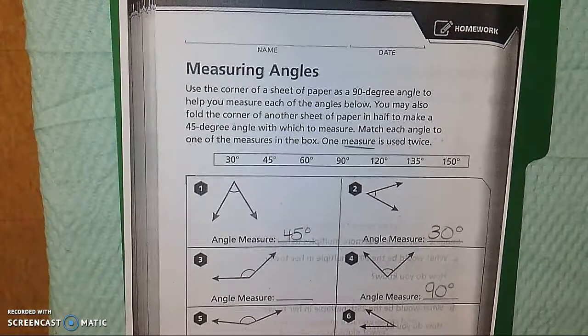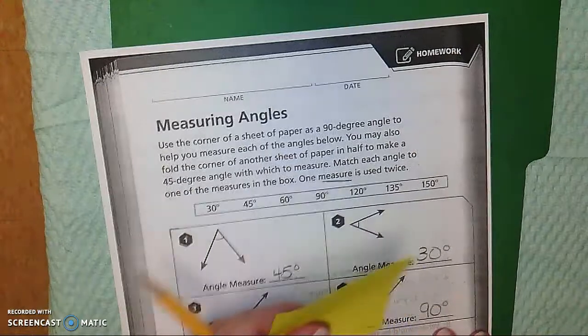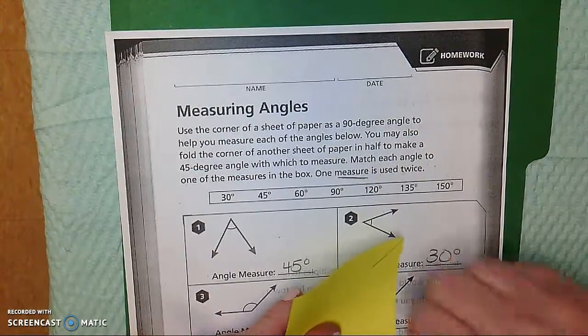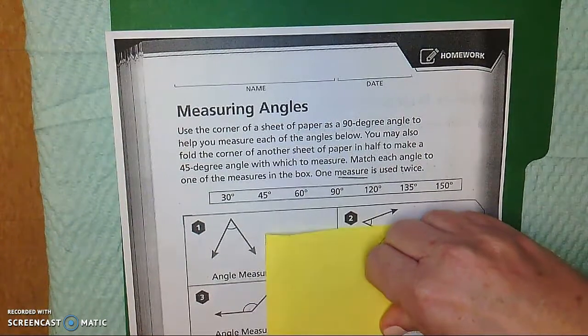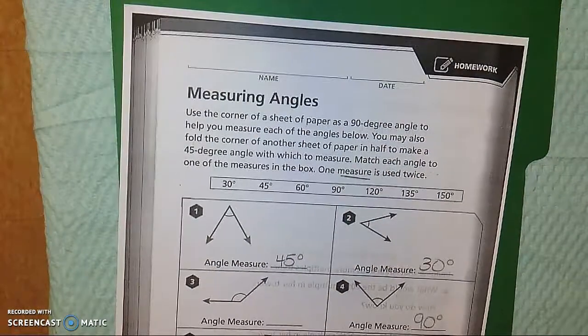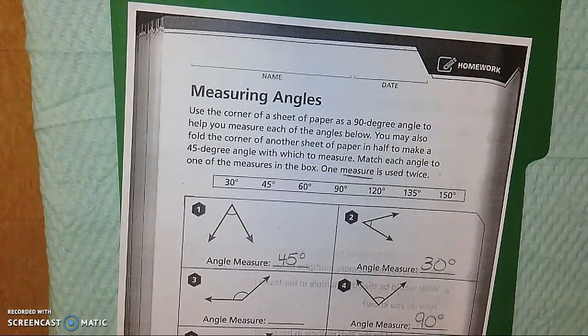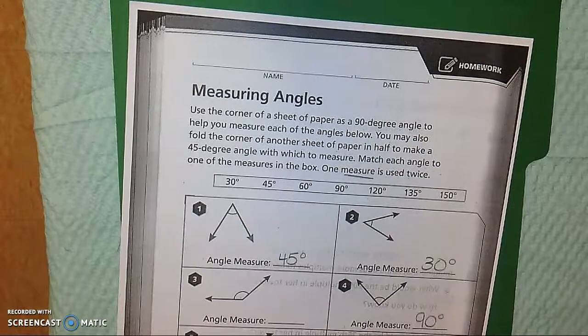Okay? Now, let's look at number 6. So, let's take our paper, put it right here on the corner. And I can see that this is smaller than the 45. Looks to me like this one is also going to be smaller than 45. So this one's going to be 30 degrees.